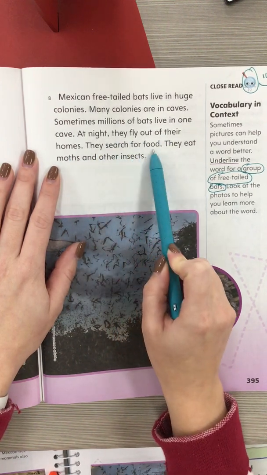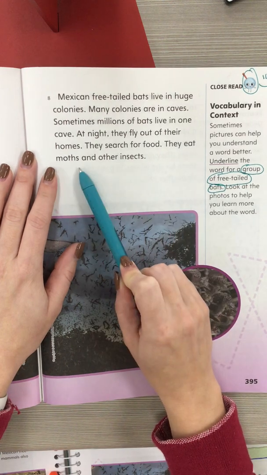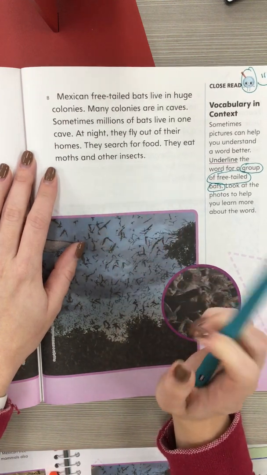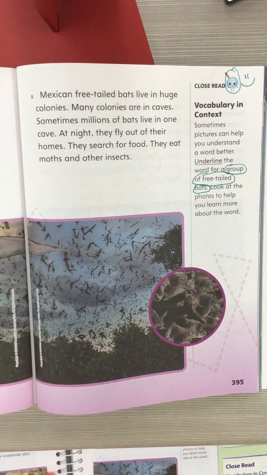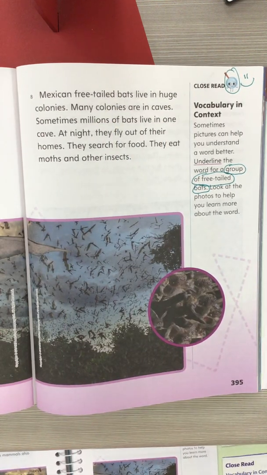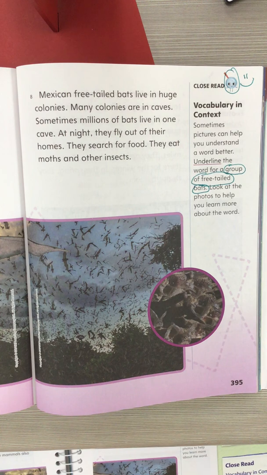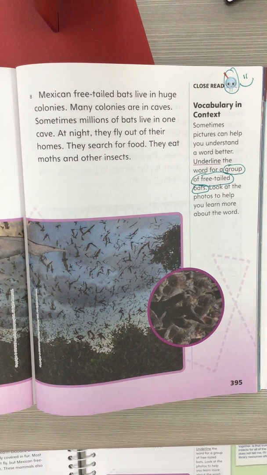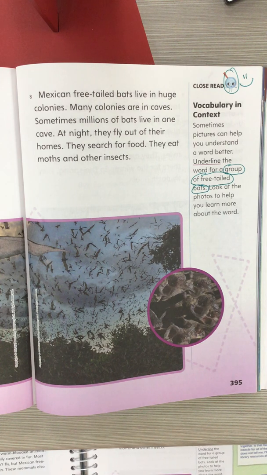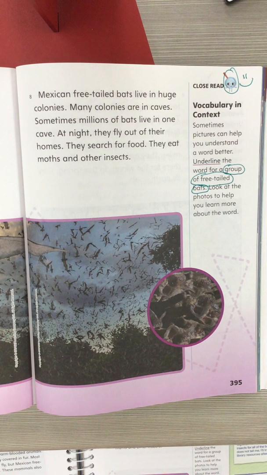They search for food. They eat moths and other insects. So Mexican free-tailed bats, what do we think is a synonym on this page for group? They live in huge colonies. Many colonies are in caves. Sometimes millions of bats live in one cave. What's a synonym for group on this page?